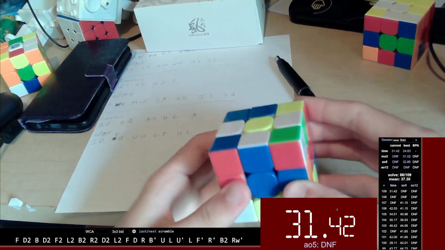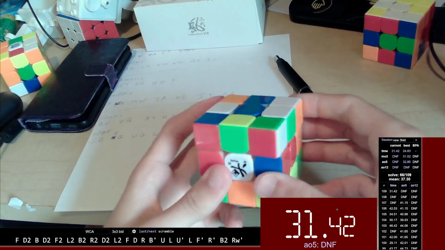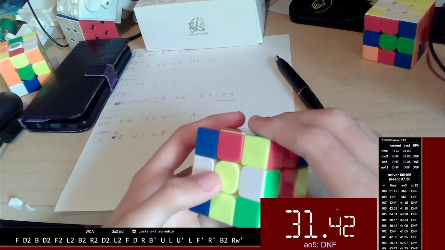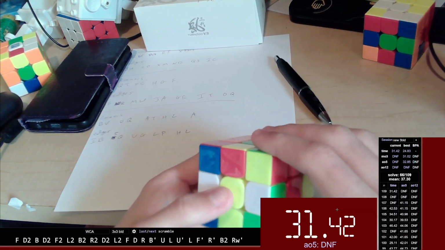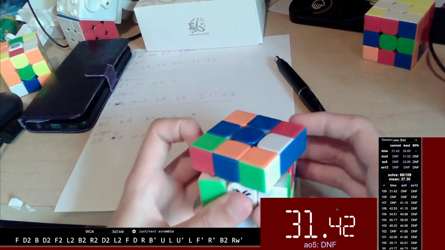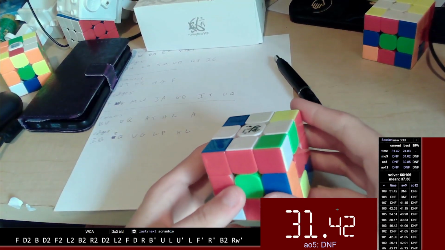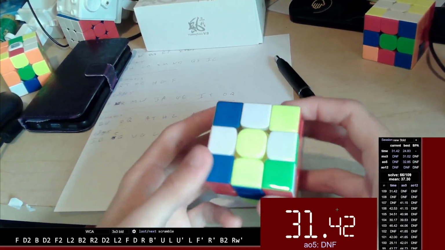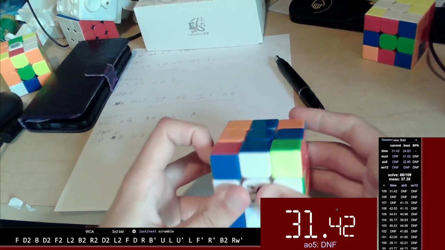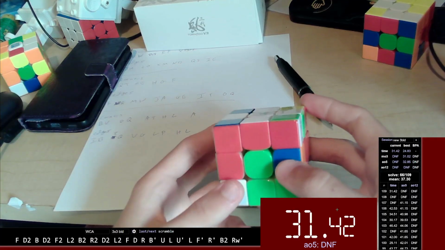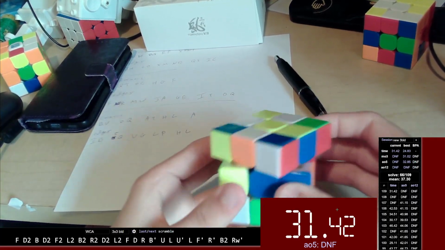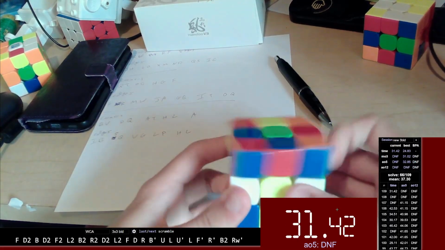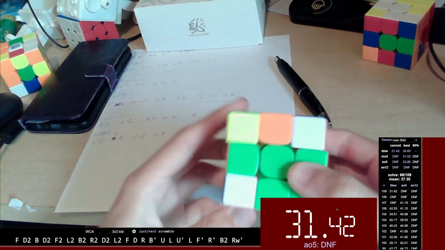S, Q, once again, we had Q every time, but don't use this algorithm. I just forgot the other one. V, G, L, P, H, L. That should solve edges.